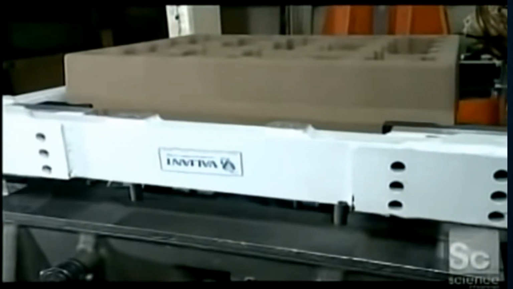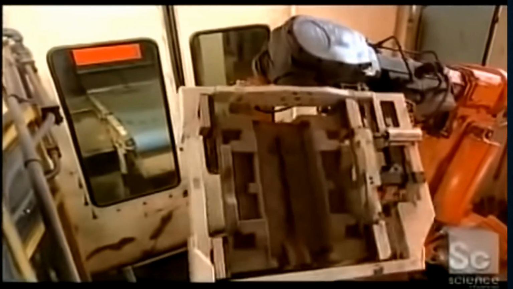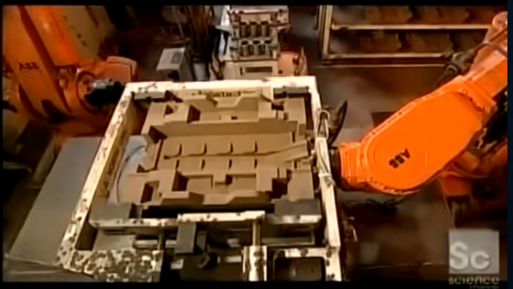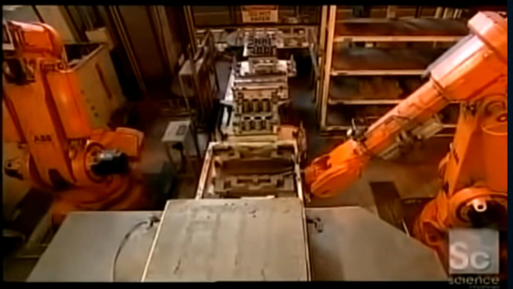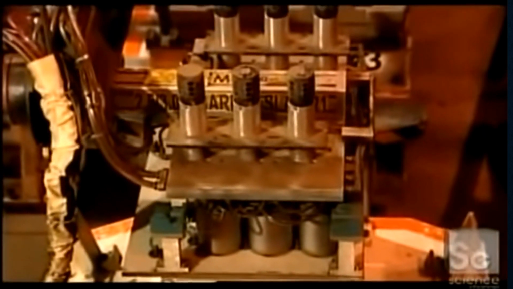This process is done by various machines or also manually. Give the number to the mold. After that, start the core making.